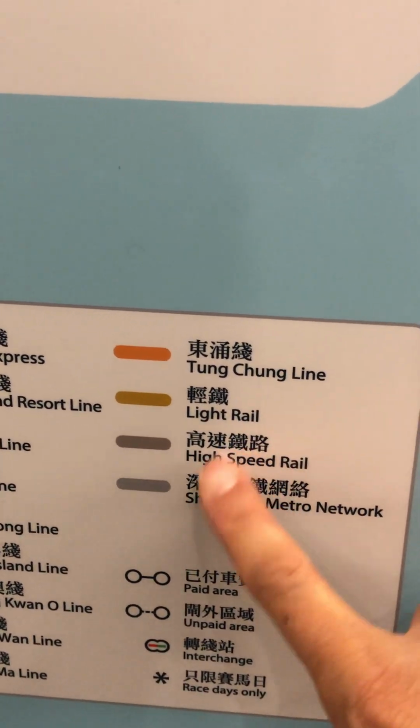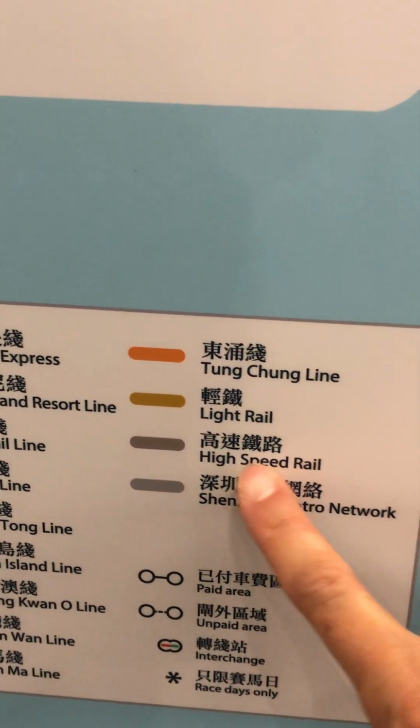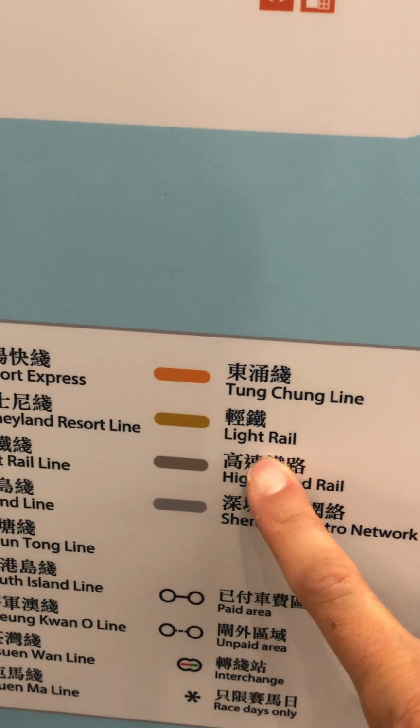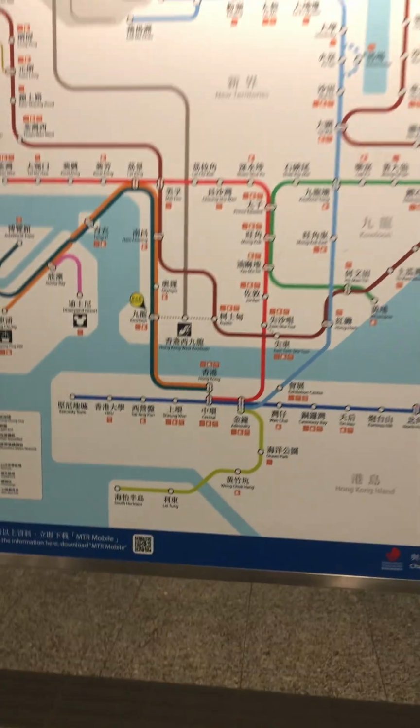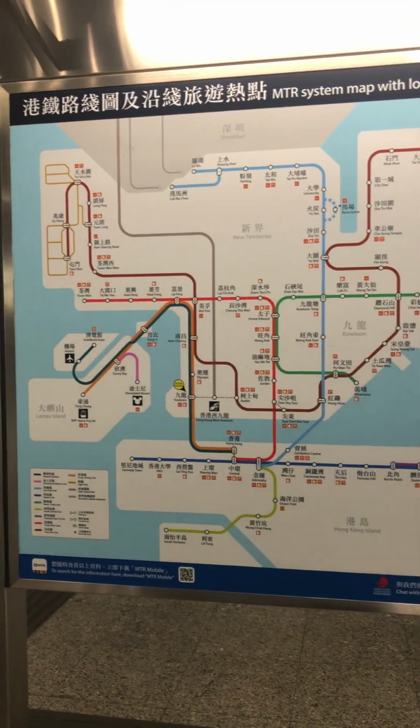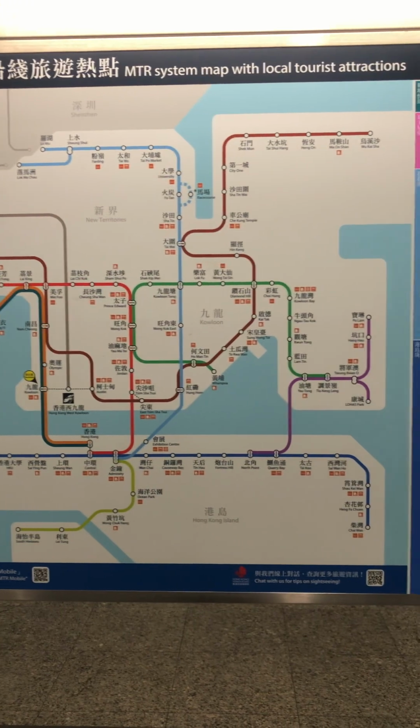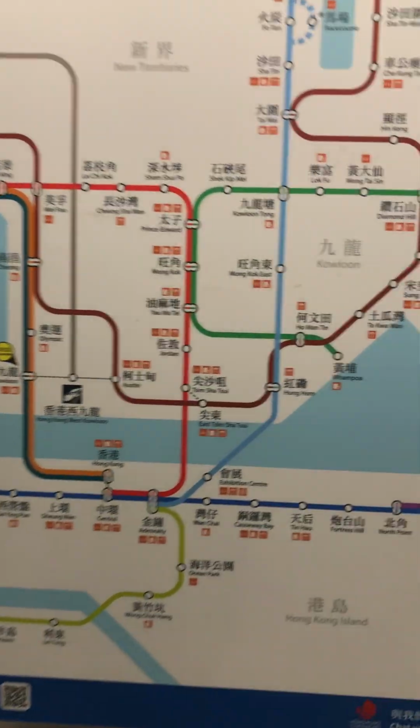Maybe this one you'll use when you go to China too, but in Hong Kong locally you normally use this and the Tung Chung line. Okay, take a look. Let me introduce them one by one.